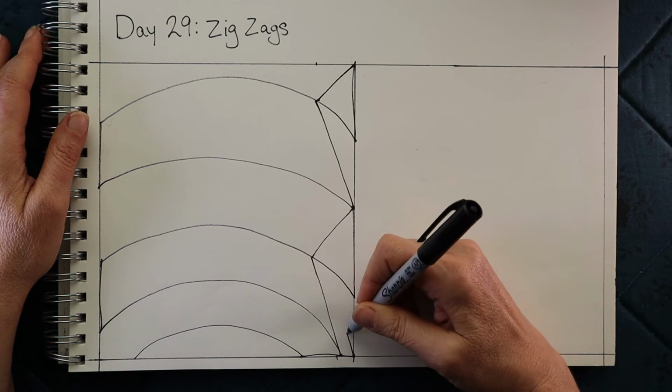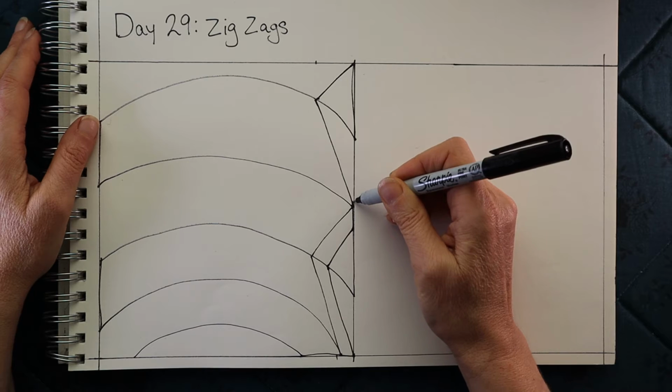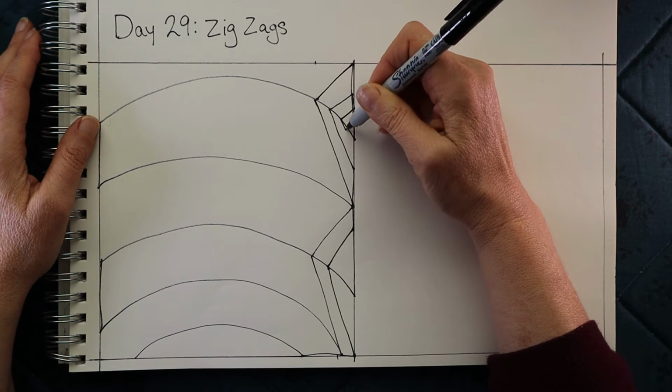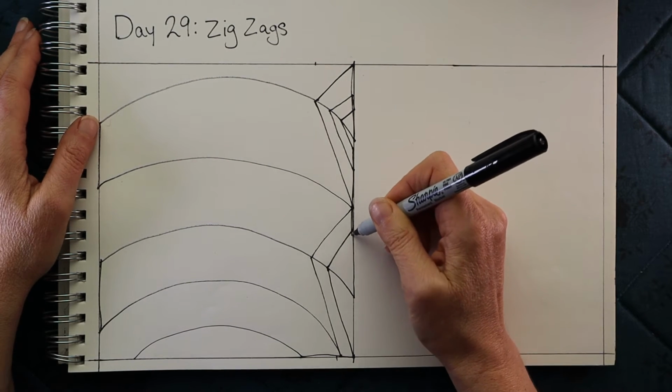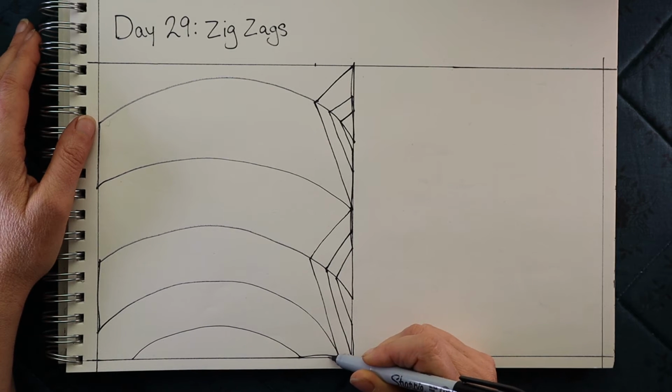Depending on how close I want my lines to be to each other, I can come back over here and fill in these spaces like that. Then I can travel over here.